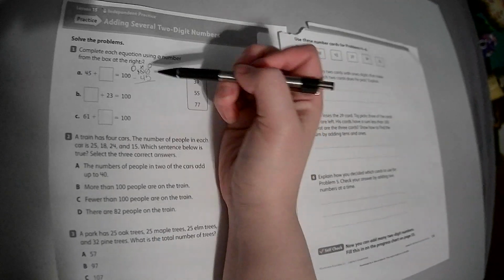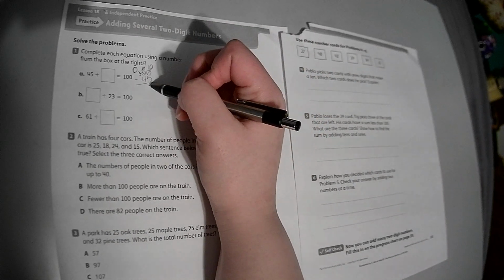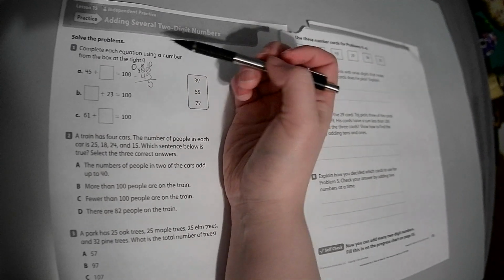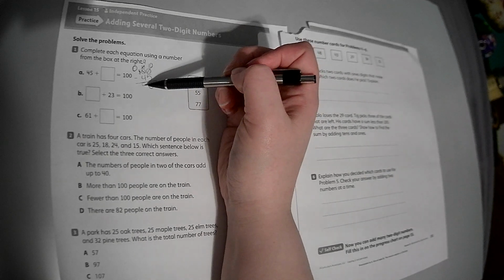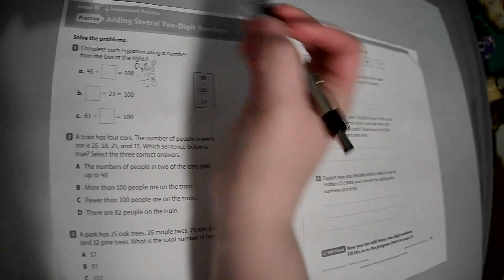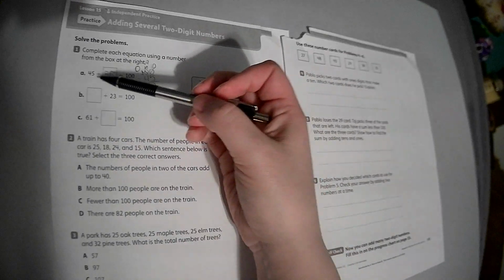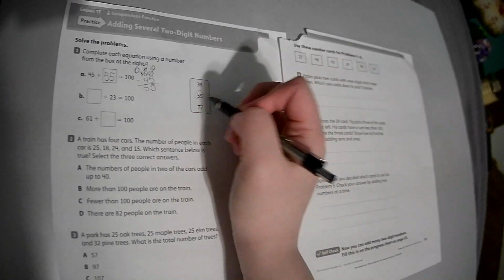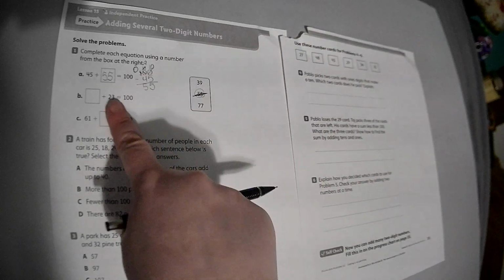Okay? So 10 minus 5 is 5. 9 minus 4 is 5. So this answer should be 55. Like I said, you could always take 45 plus and then just keep going down the list. So that's how you could do subtraction. We'll do addition for this one.